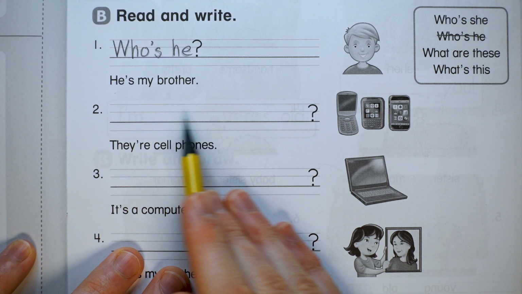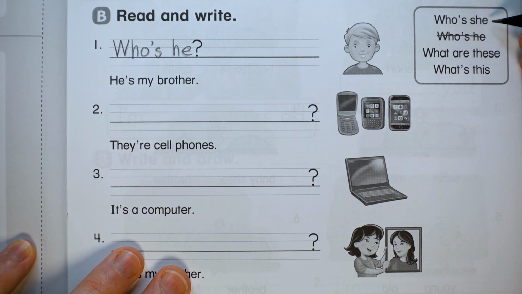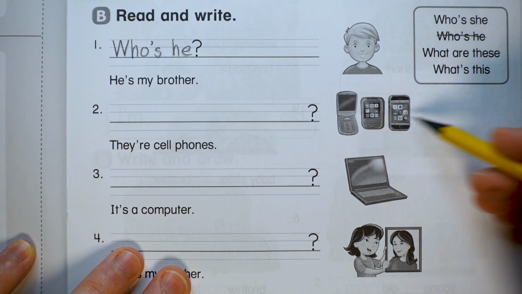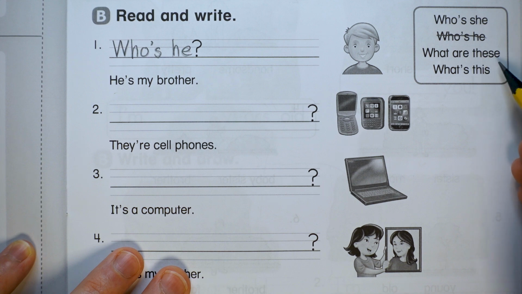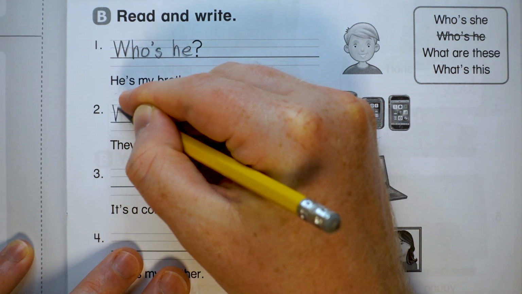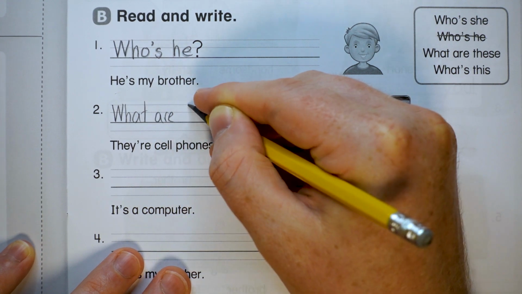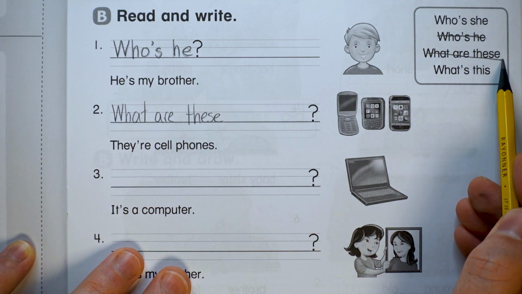Number 2. Their cell phones. Should we say who's she? What are these? Or what's this? Well, not who, because this is only for people. So we have to pick what are these or what's this. And there are 3, so I think we should pick this one, because are is more than one and these is more than one. Let's write that. What are these? Their cell phones. Okay, that's done.